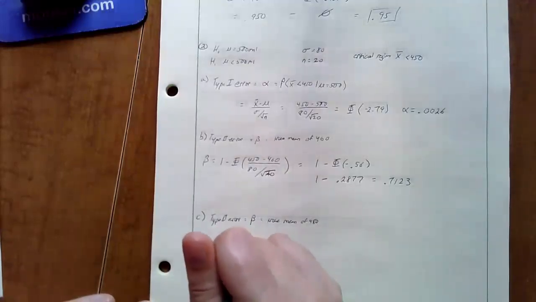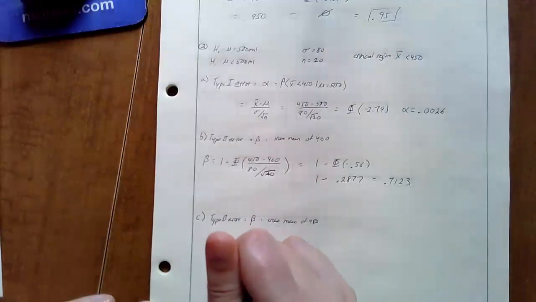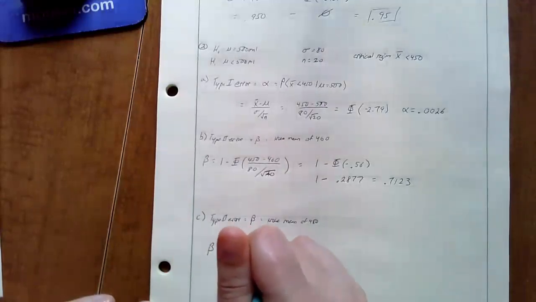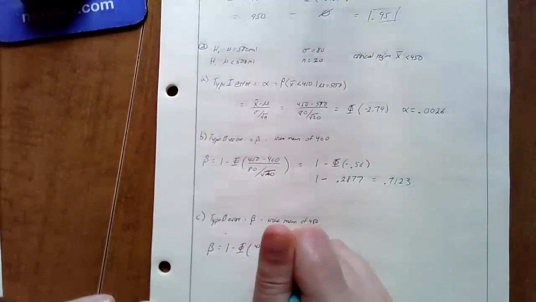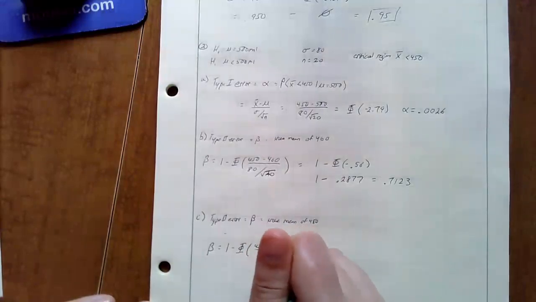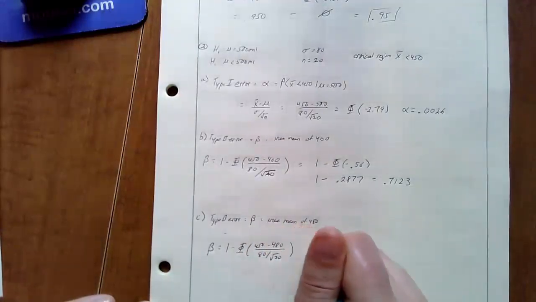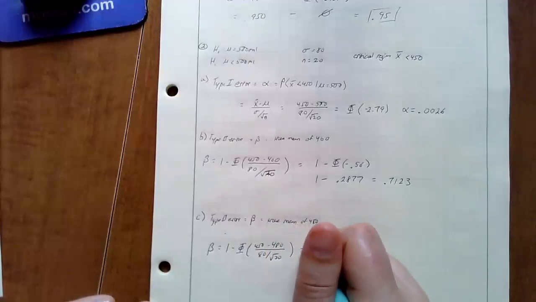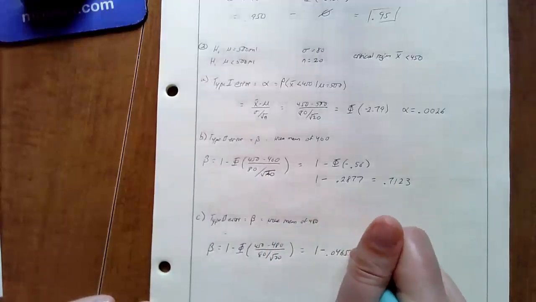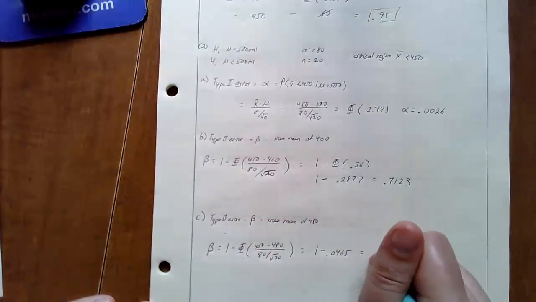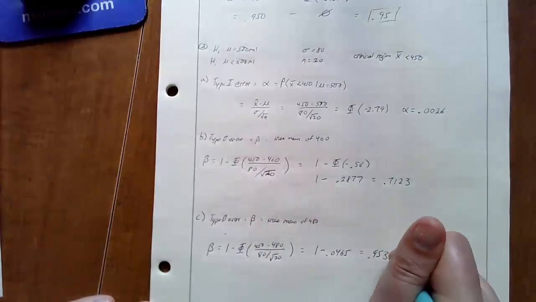Same formula: that type 2 error is equal to 1 minus the test statistic for 450 minus 480 over 80 divided by the square root of 20. You crunch that all down and you are looking at 1 minus 0.0465, which is equal to 0.9535.